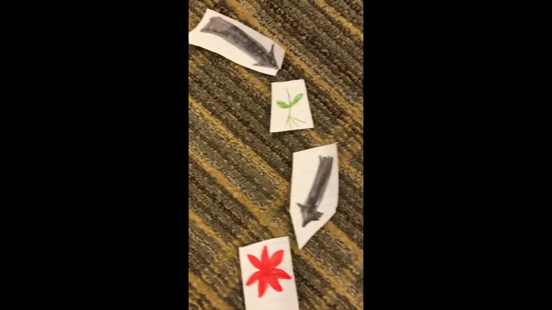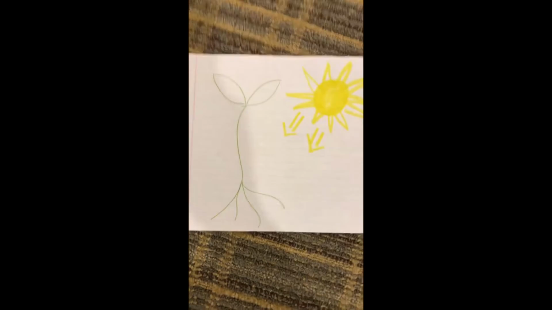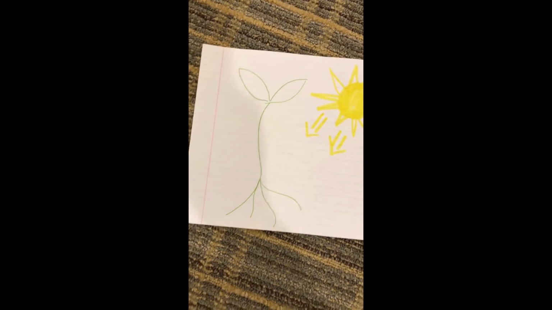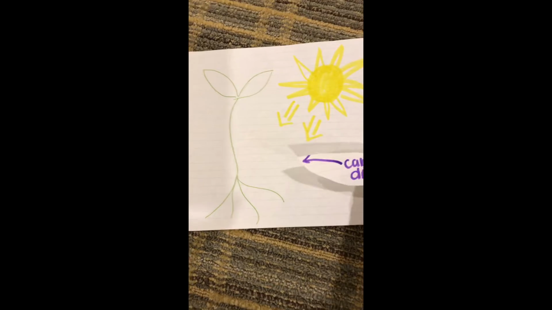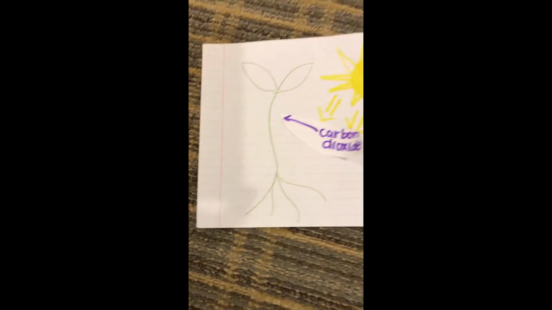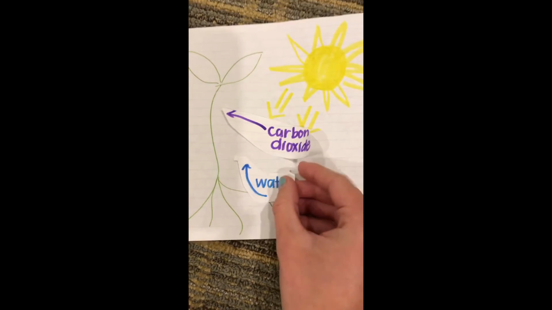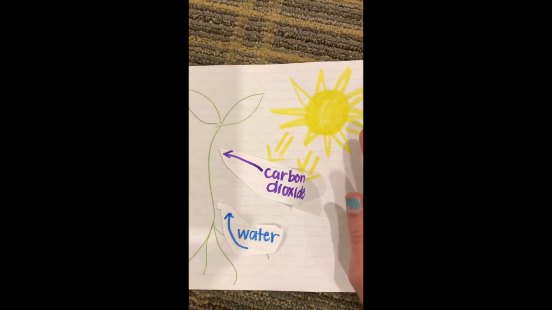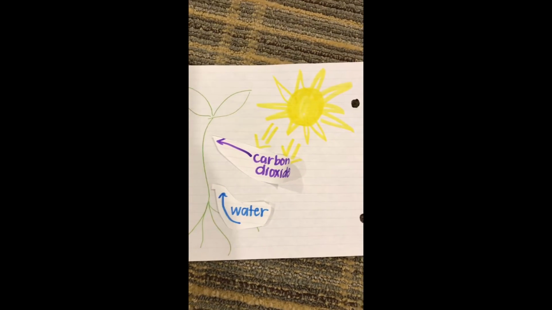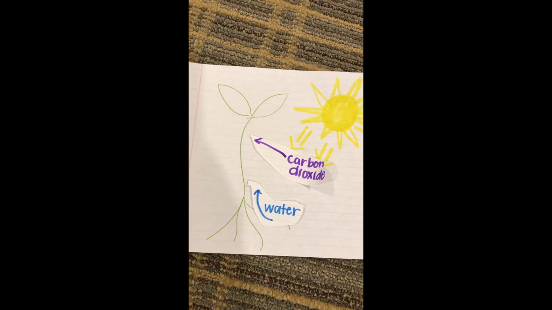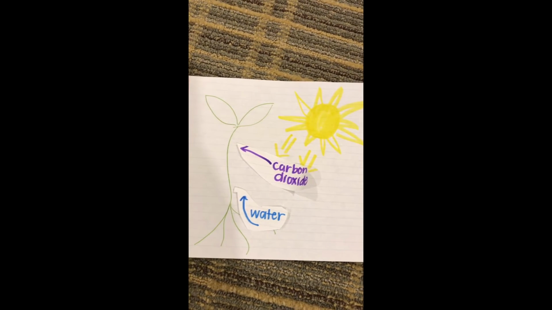So we're going to show you what the process of photosynthesis looks like. Here's a plant, and there's the sun right there. Basically what is happening is first the plant is taking in carbon dioxide. And then the plant is also bringing up water from its roots. And the sunlight, the light energy, is captured by chlorophyll. The molecule plants use to capture light energy is chlorophyll.